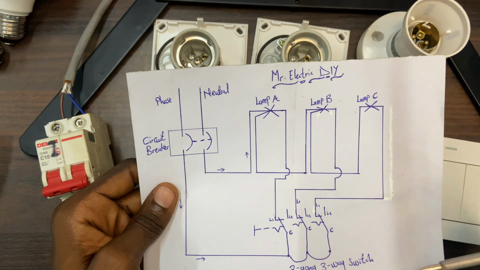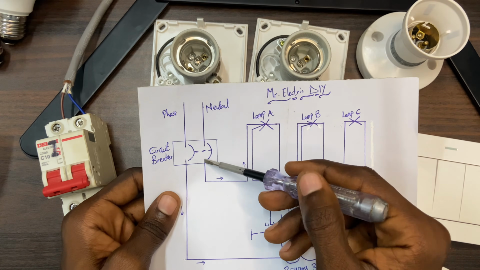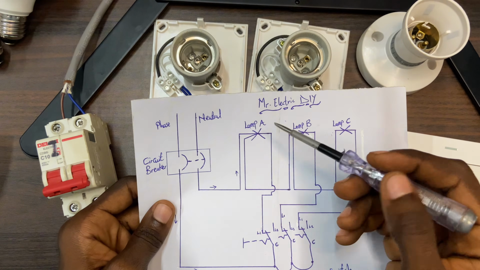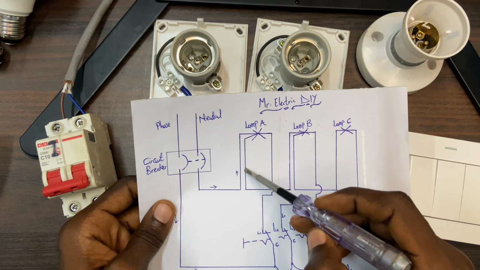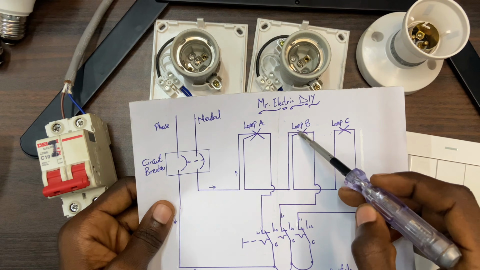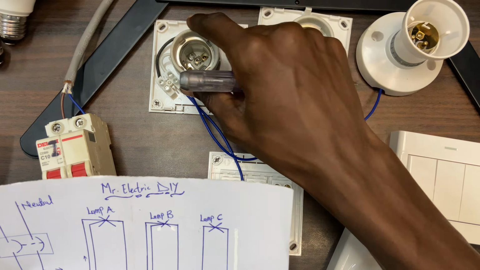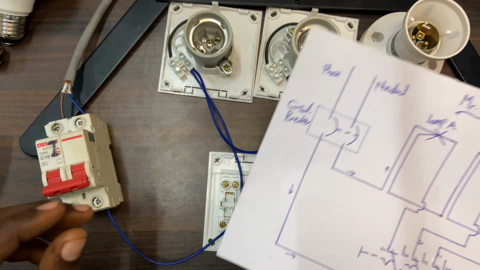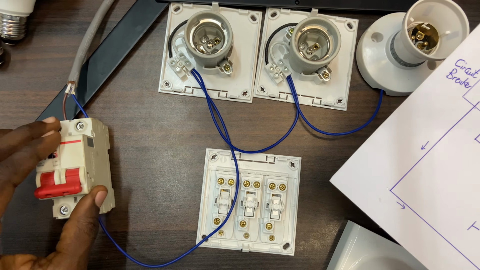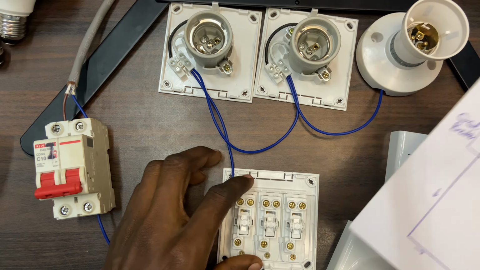Guys, right now we are done with the neutral connection from the downside of the breaker to this side, and then this cable I just loop to this side and then to the last lamp. That is what we have done here. We are done with the neutral connection, left with the live connection, the switch connections.